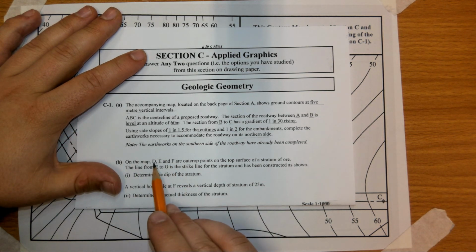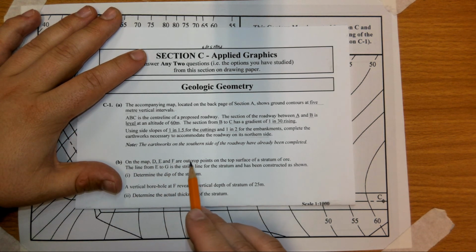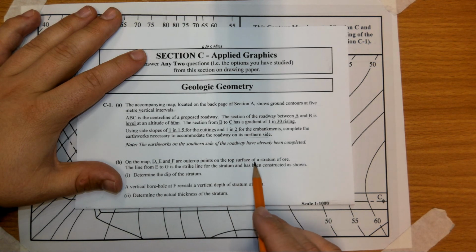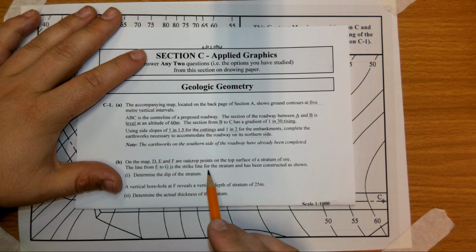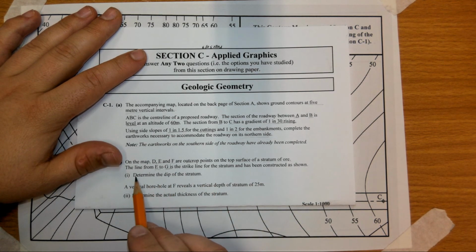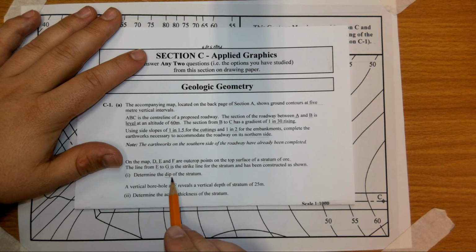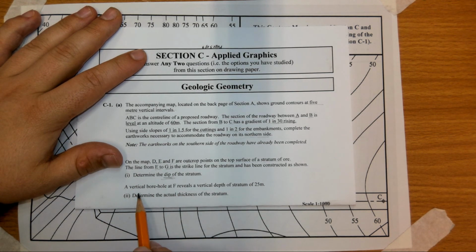Part B. On the map, D, E and F are outcrop points on the top surface of a stratum of ore. The line EG is the strike line for the stratum and has been constructed as shown. Part 1. Determine the dip of the stratum.